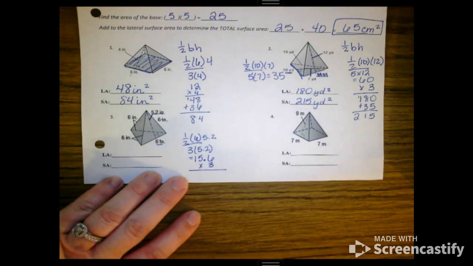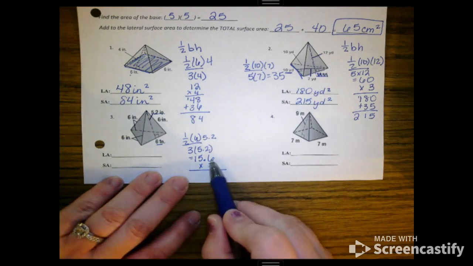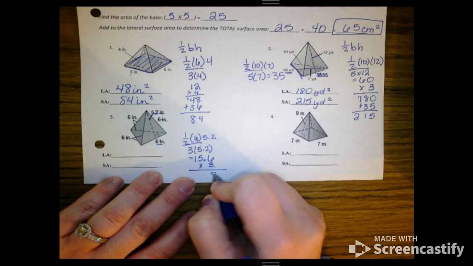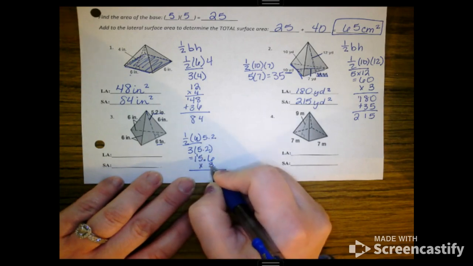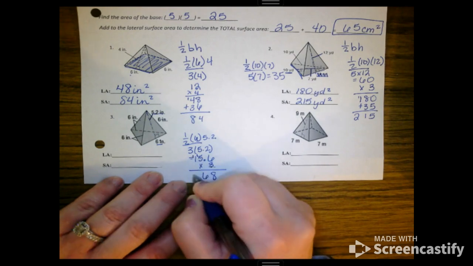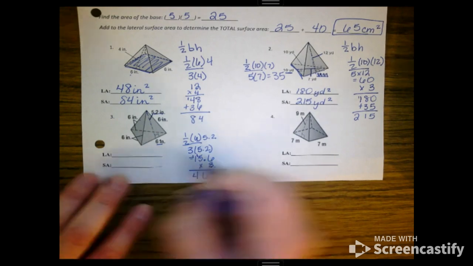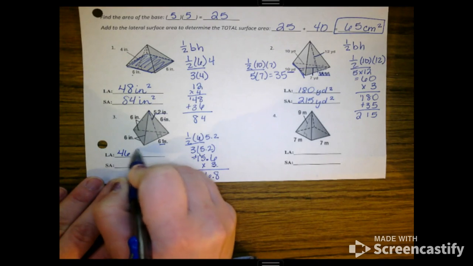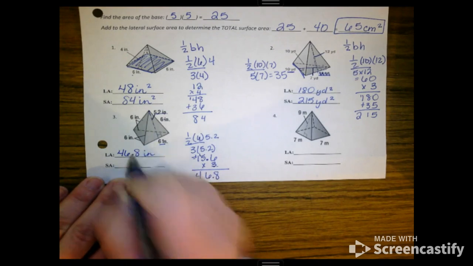I'm breaking it down as simple as I can. 6 times 3 is 18. Carry my 1. 5 times 3 is 15, plus 1. And 3 times 1 plus 1 is 4. So I have 46.8. Now, what did we say about that bottom triangle?